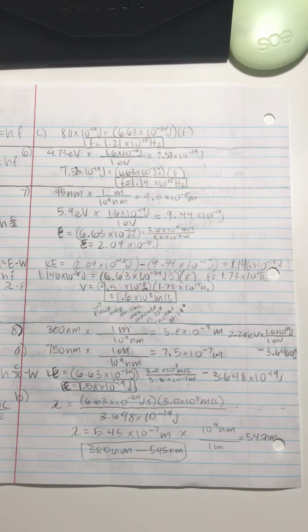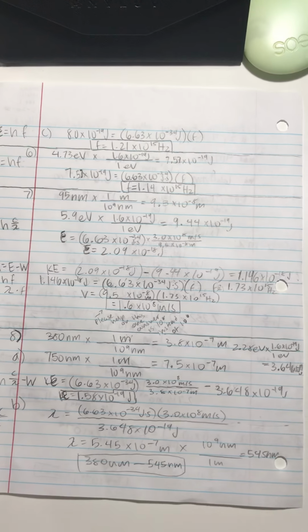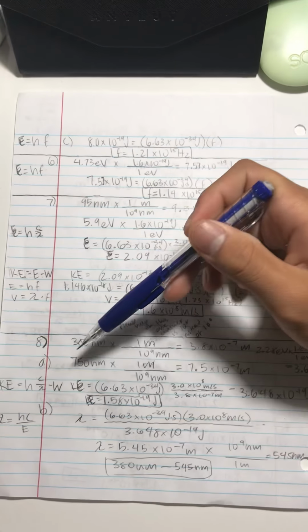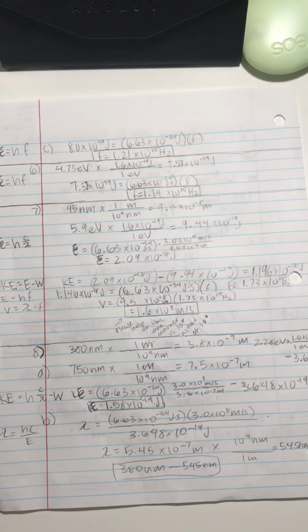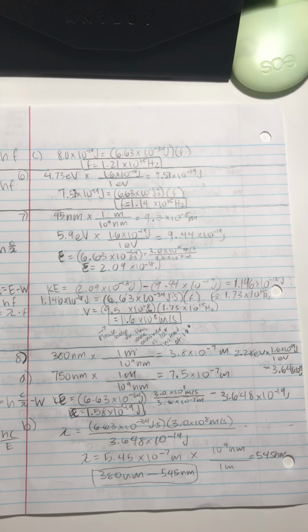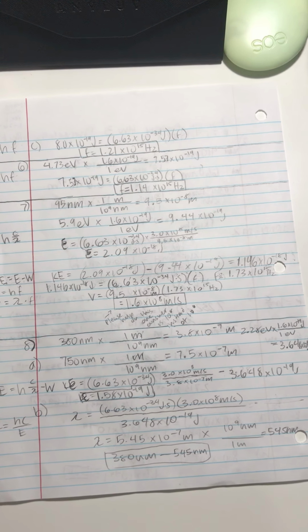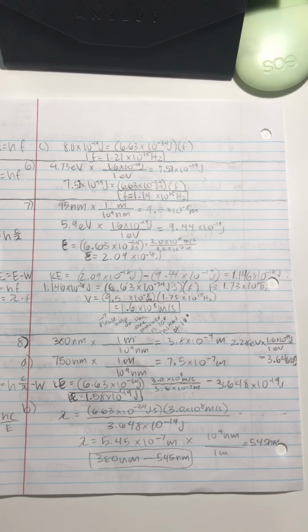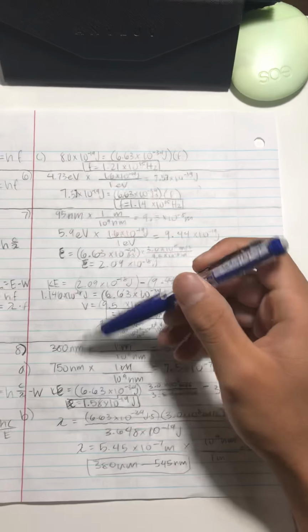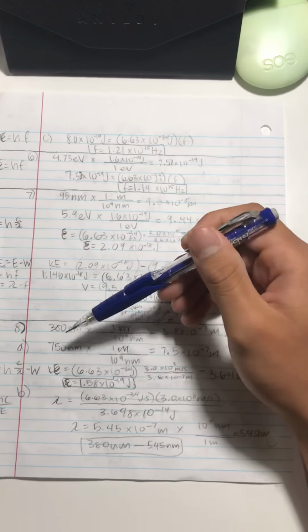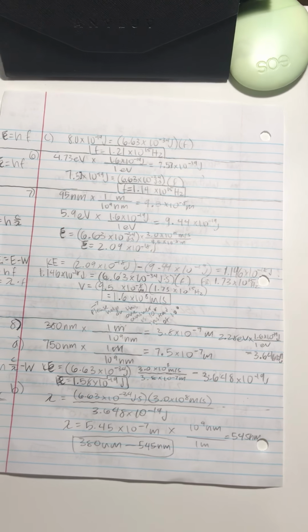And as you know earlier, we for sure know that this value is going to be in the answer because it's a shorter wavelength, which means it has a higher frequency, and that also means more energy. So we know this will be included in the answer. So we just want to find from here to where it will cut off.